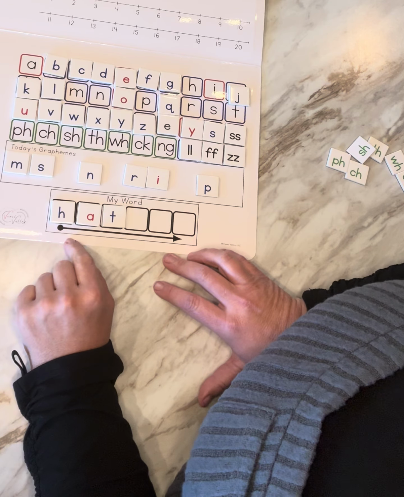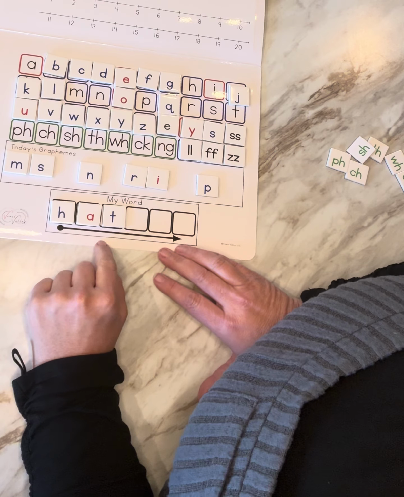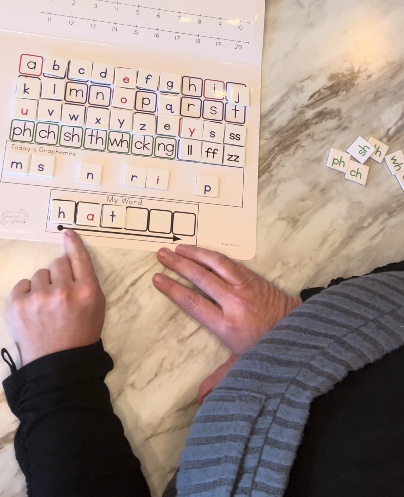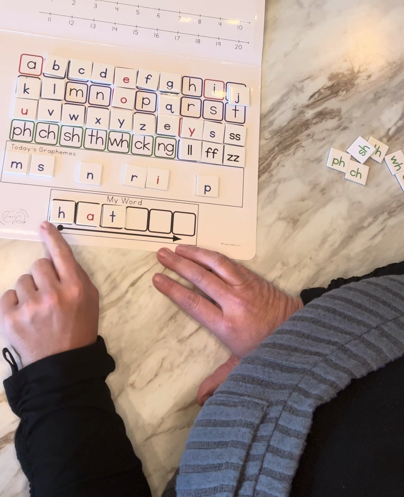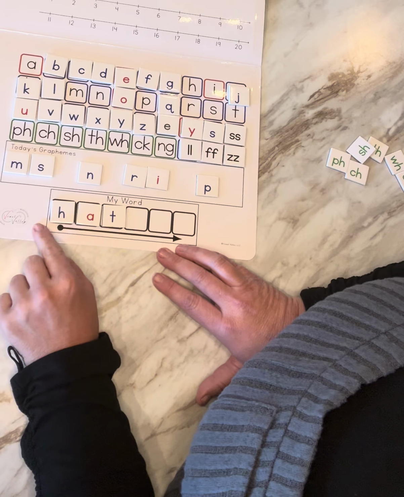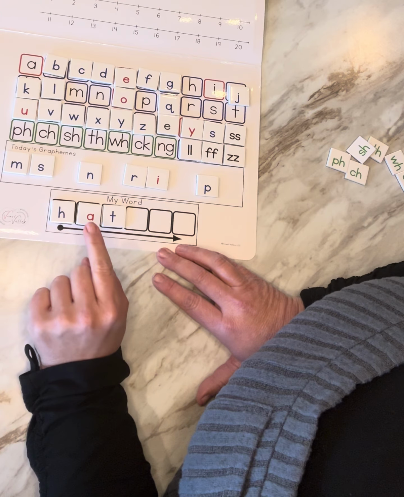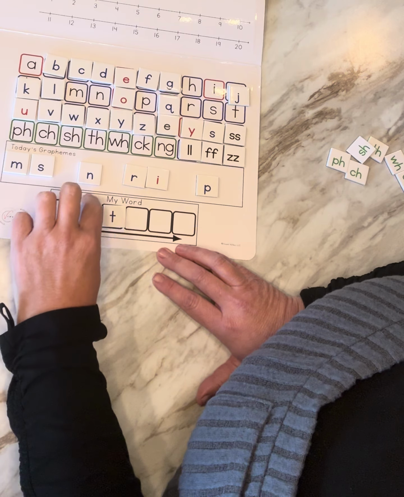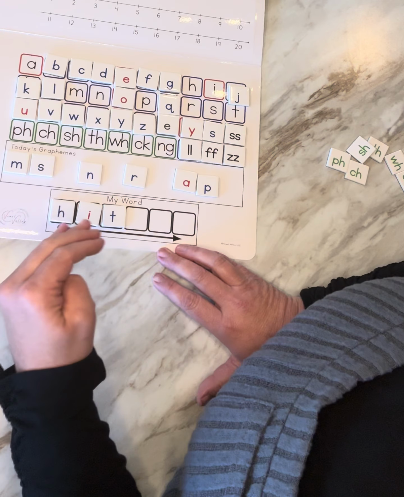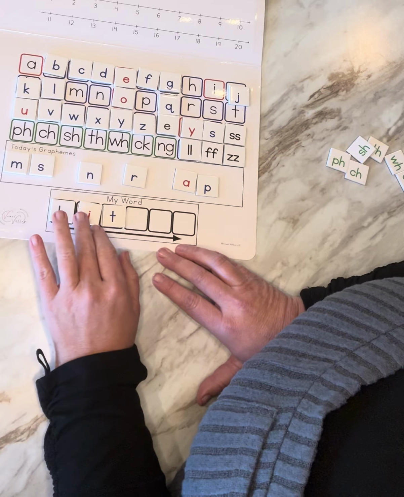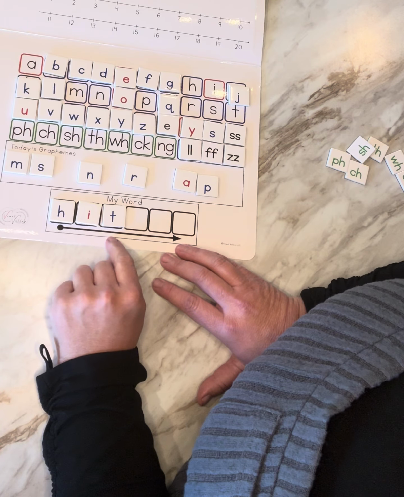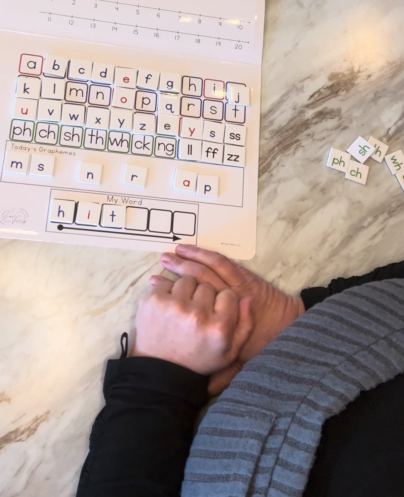So maybe we'll go in baseball, we hit the ball with the bat. So let's spell the word hit. Right now we have, and have them read it, hat. All right, but we want to change this to hit. And so they'll have to analyze and figure out which sound changed from hat to hit, and then change the spelling.